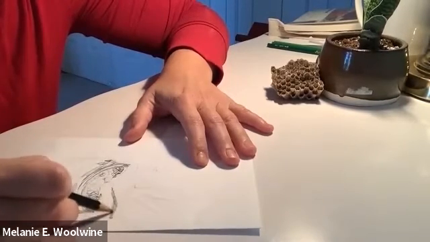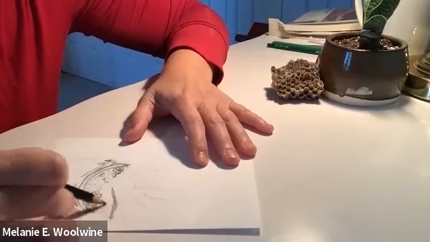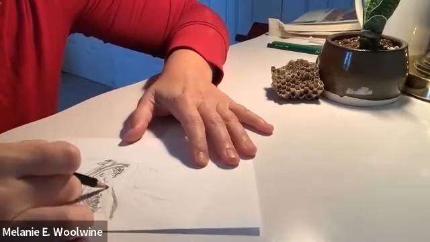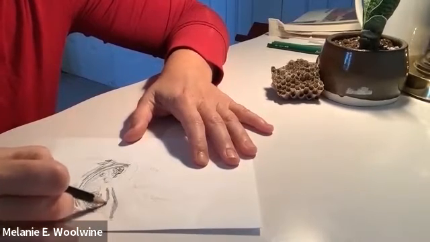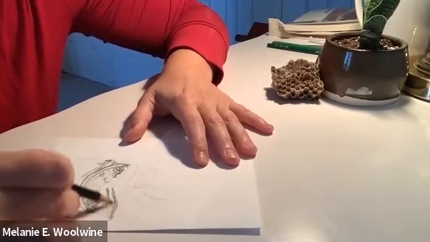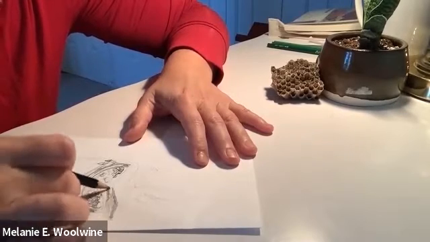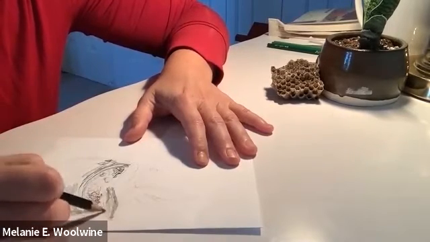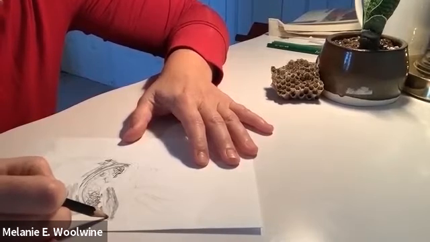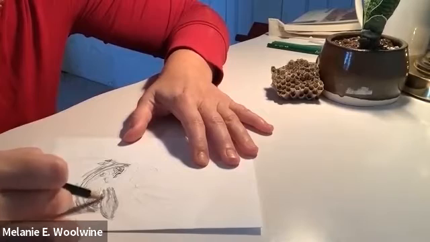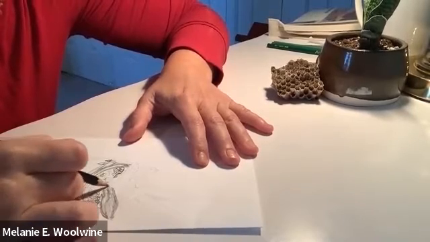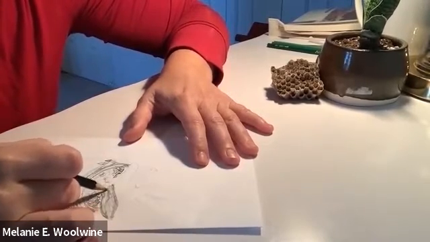So I'm going to do blending with that, like an actual blending of the values. So it's going to be a smooth transition. Again, these are super fast. I'm doing it fast because of the time that we have.